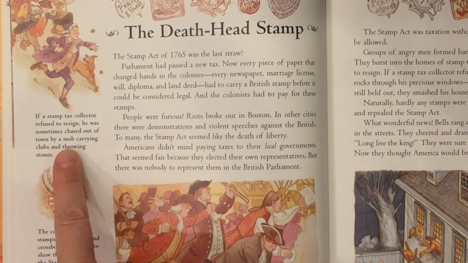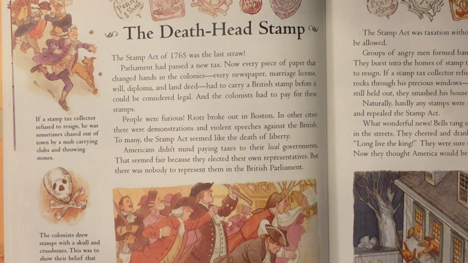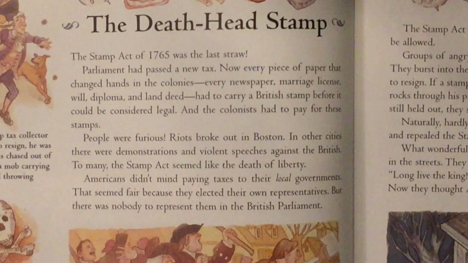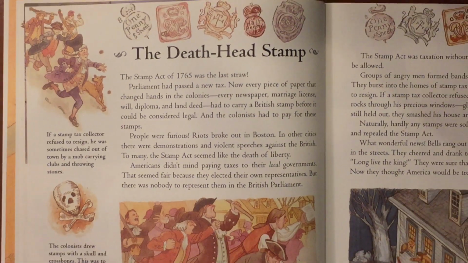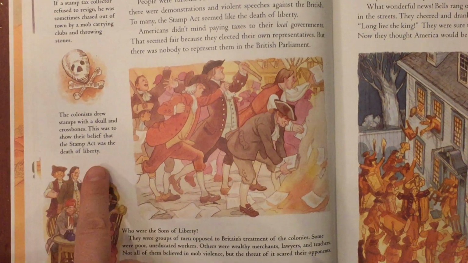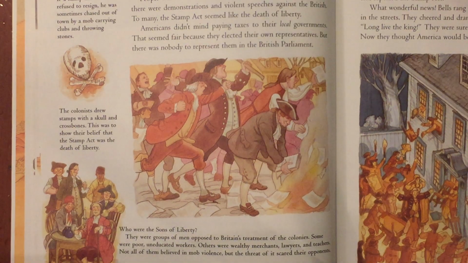If a stamp tax collector refused to resign, he was sometimes chased out of town by a mob carrying clubs and throwing stones. Oh boy. Violence is never the answer, right? But the colonists are upset. The colonists drew stamps with a skull and crossbones. This was to show their belief that the Stamp Act was the death of liberty. So, kind of like a protest that they are having.